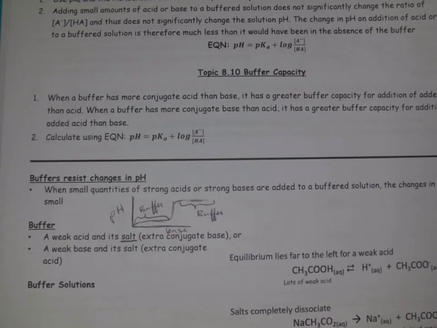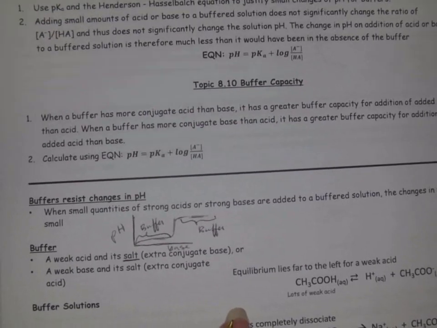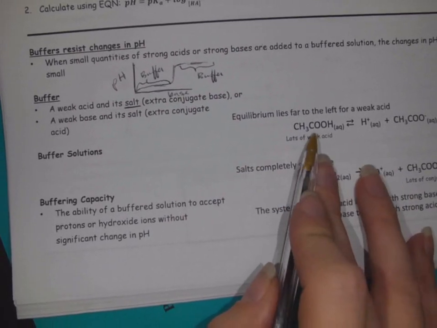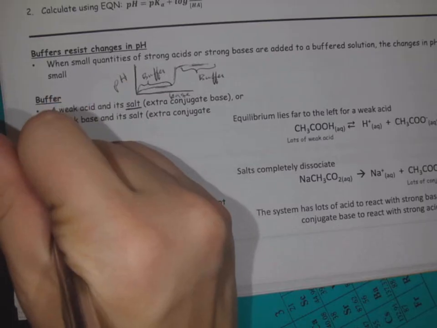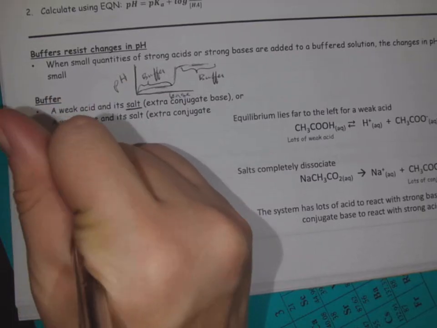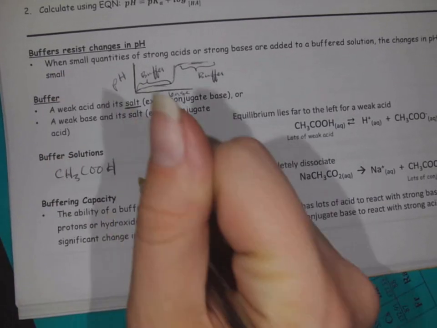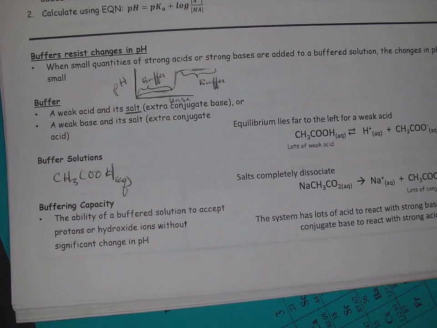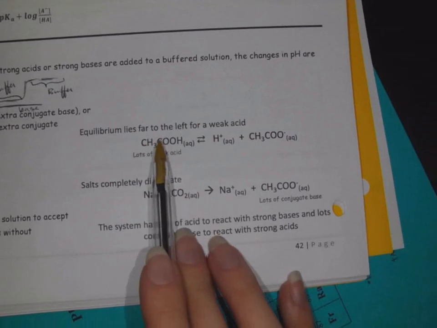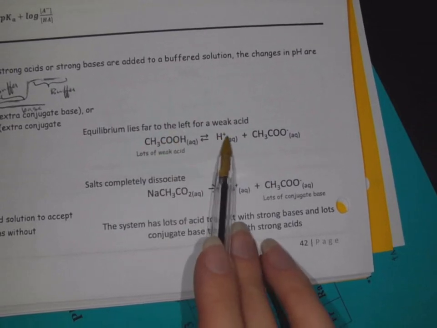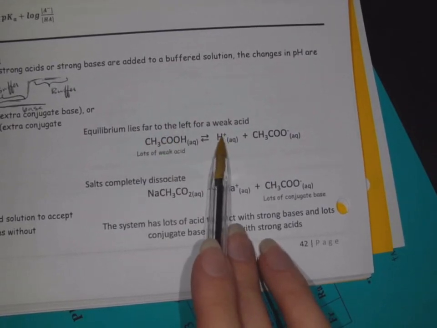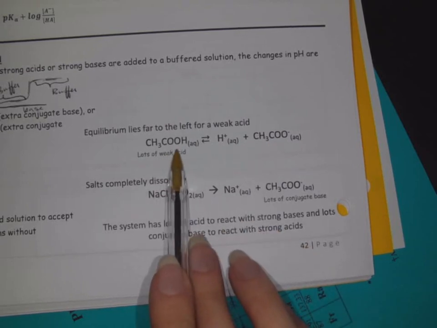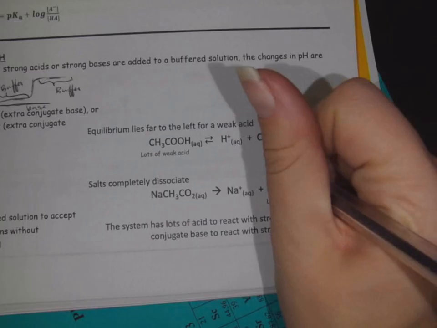So here's an example. I could make a buffer solution, and this buffer solution could contain a weak acid like acetic acid. So this buffer solution can have CH3COOH in there, aqueous. And then it also needs the conjugate base. So a reminder that acids lose an H+, right? And so then what they turn into is their conjugate base. So if this is the weak acid, this is the strong conjugate base.